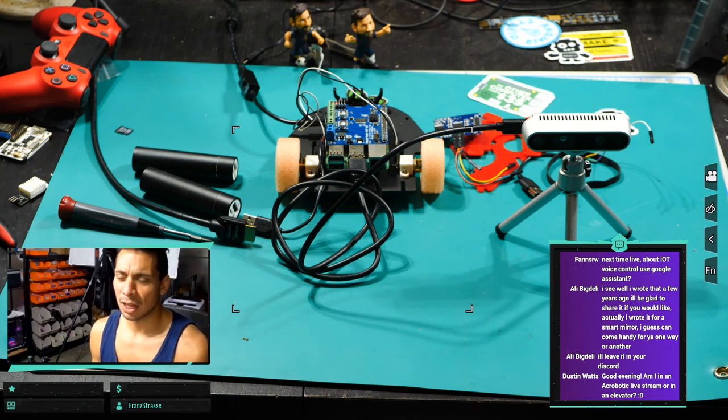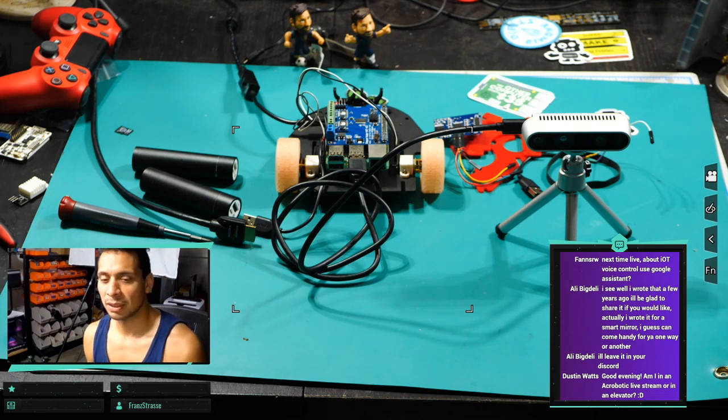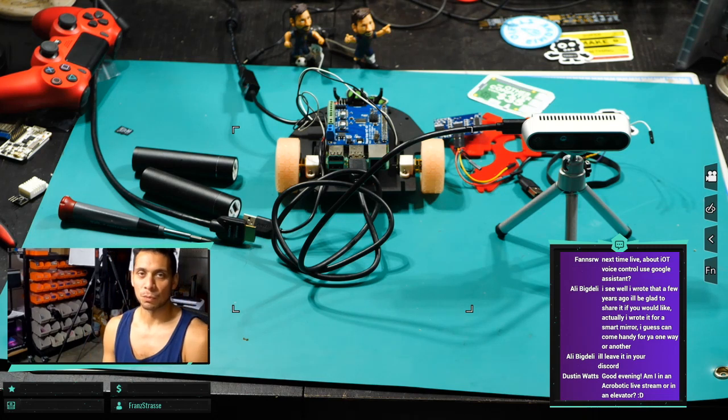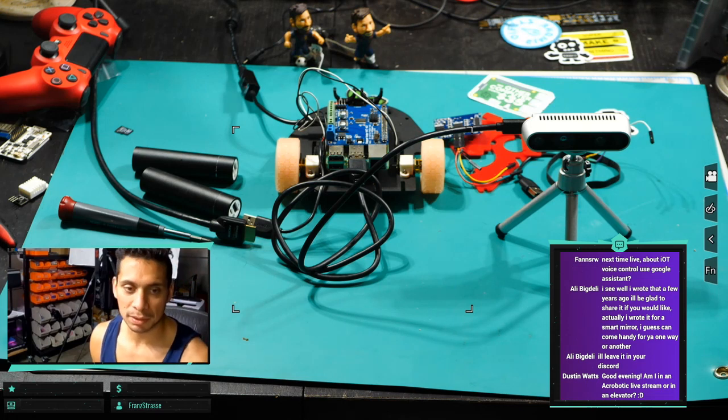And I don't know, can you run the software for the Hey Google voice recognition on a Raspberry Pi? I haven't looked into that. I know Alexa runs, but I don't know about Google Assistant.